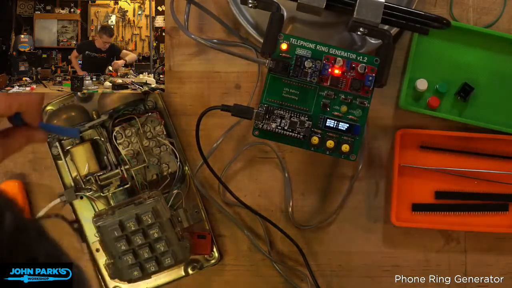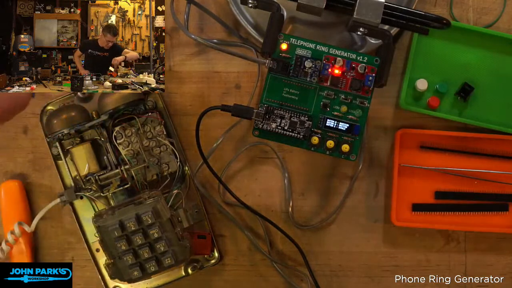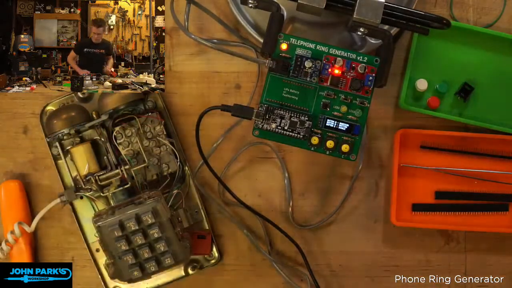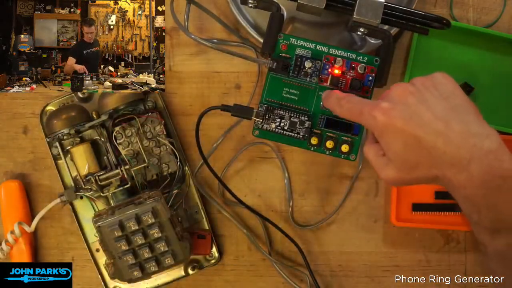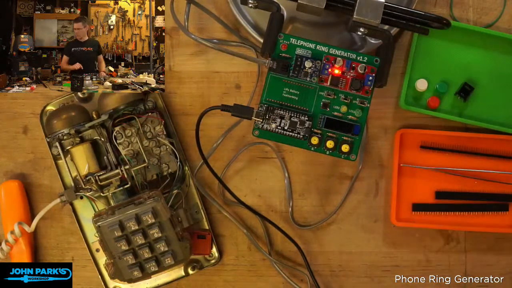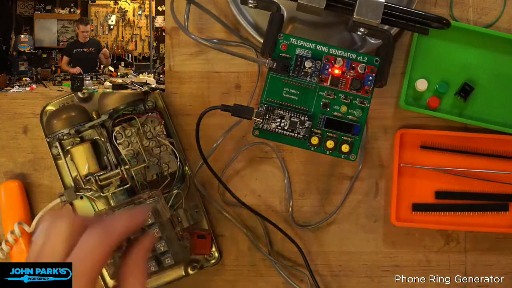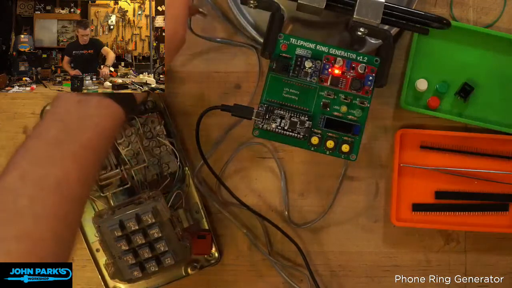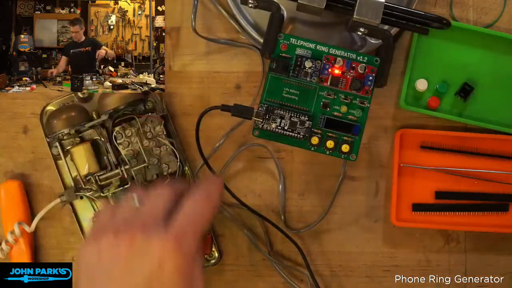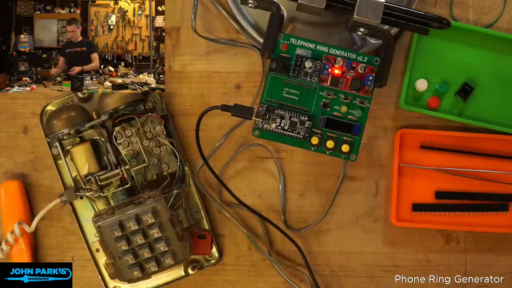No, it does not want to kick that solenoid into gear. All right, we'll turn that off. We'll call this only a partial success. I'm gonna unplug this here, and we'll call that.